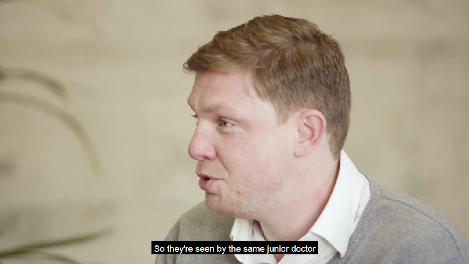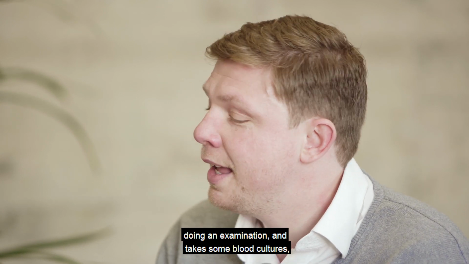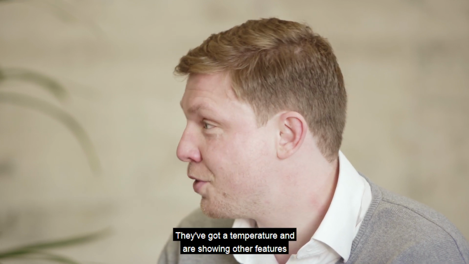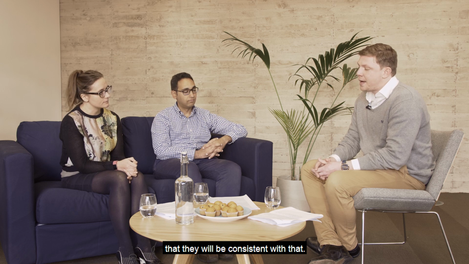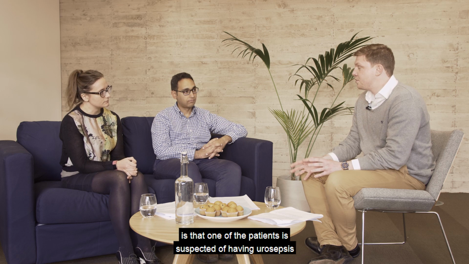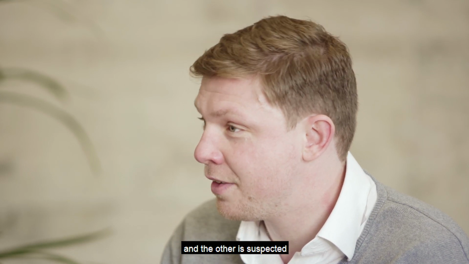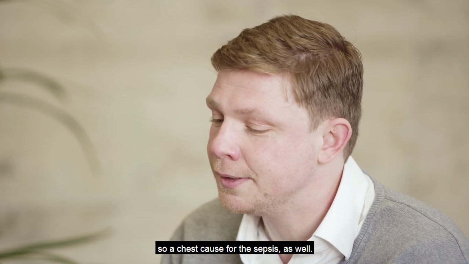They're seen by the same junior doctor, who follows the correct protocols of taking a history, doing an examination, and taking some blood cultures because of suspected sepsis. They've got a temperature and other consistent features. The difference between them is that one patient is suspected of having urosepsis, and the other of having an underlying pneumonia, so a chest cause for the sepsis.